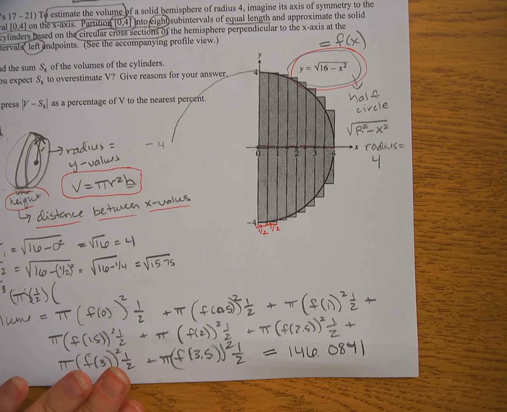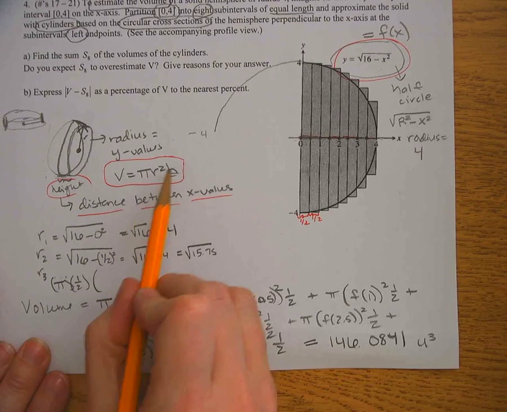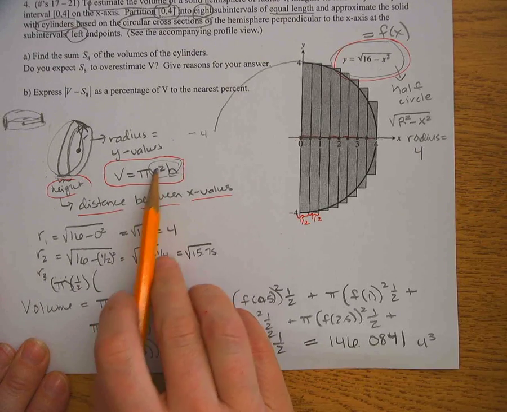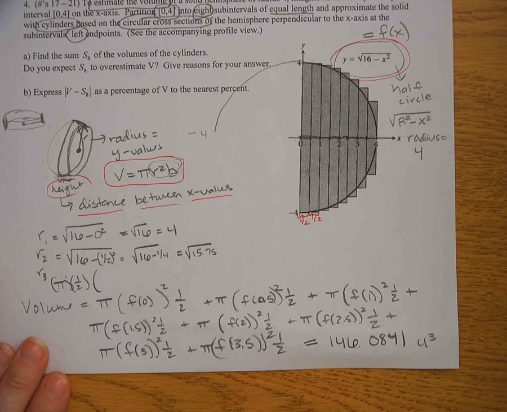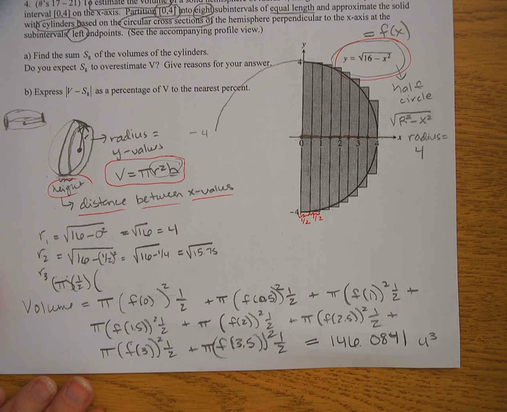And then that's units cubed, because we were finding a volume, because we have 3 dimensions: a radius squared, which gives 2 dimensions, times height, which gives the 3rd dimension. Okay, so then that's part A.